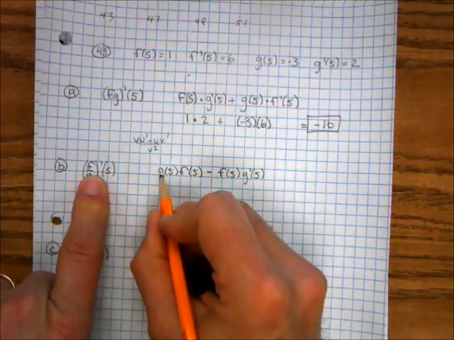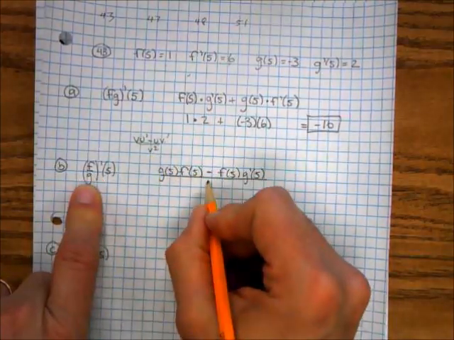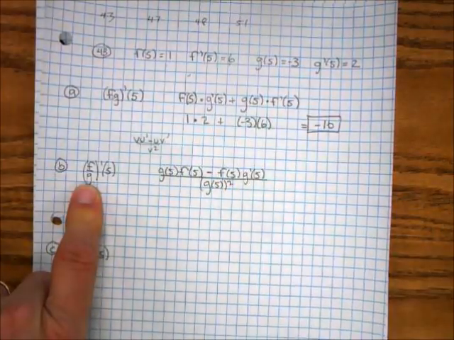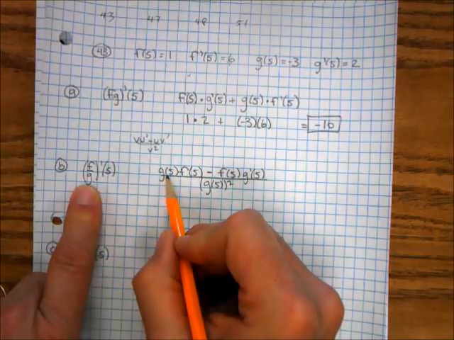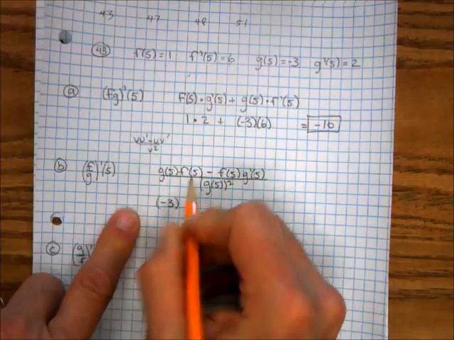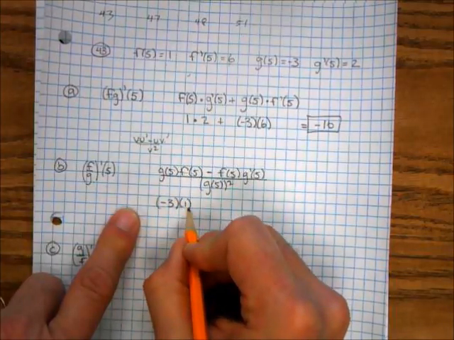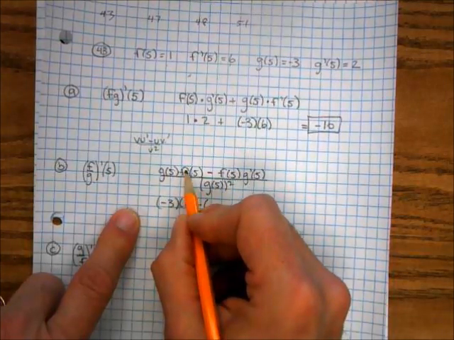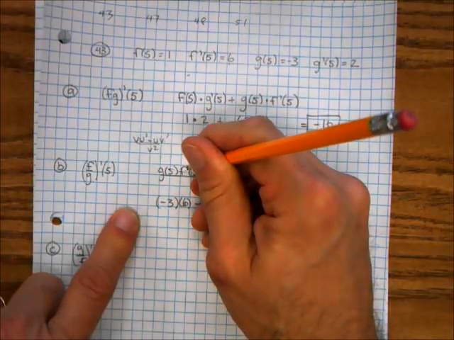And divide that by g at 5, but squared. Okay, so we can just plug the numbers in. G of 5 is negative 3 times f prime at 5, which is 6. I missed that, I couldn't see that little prime right there.